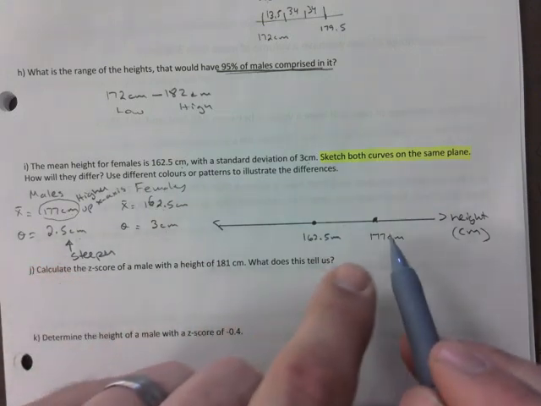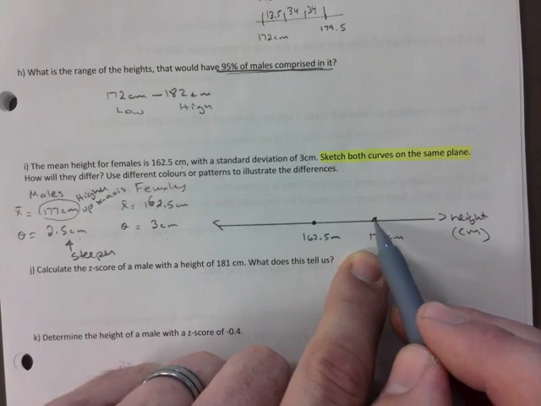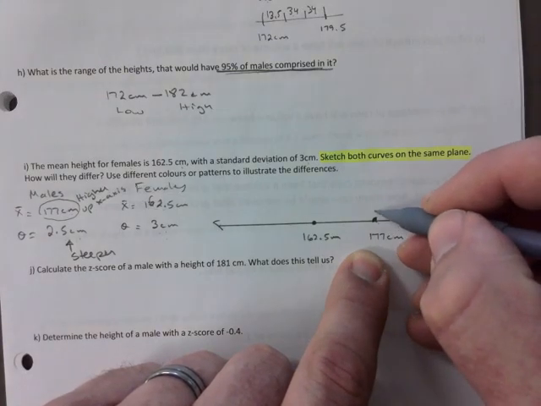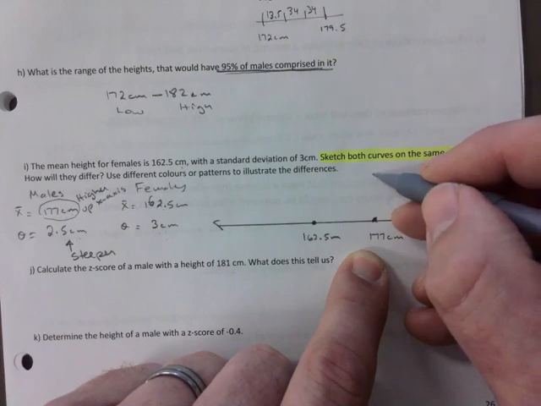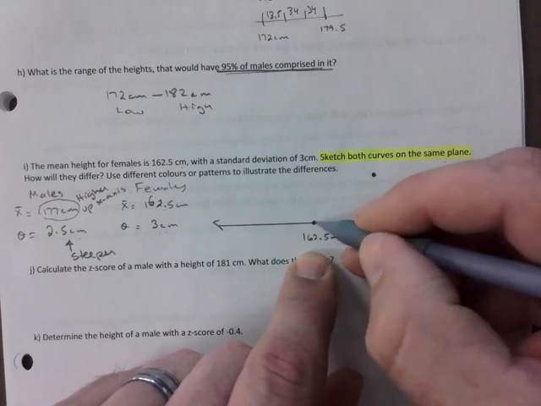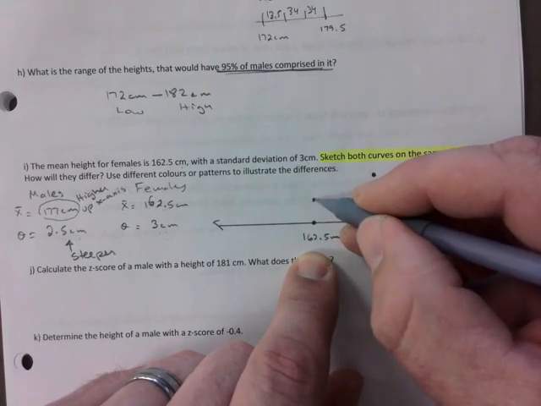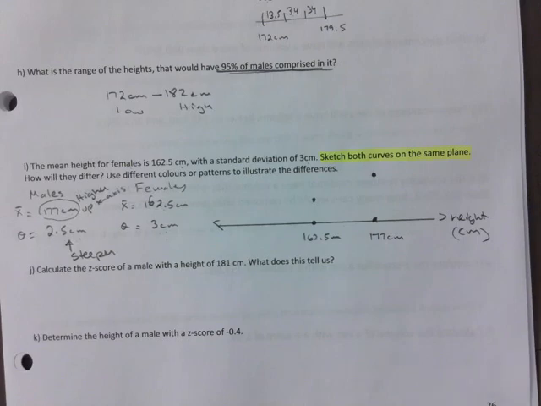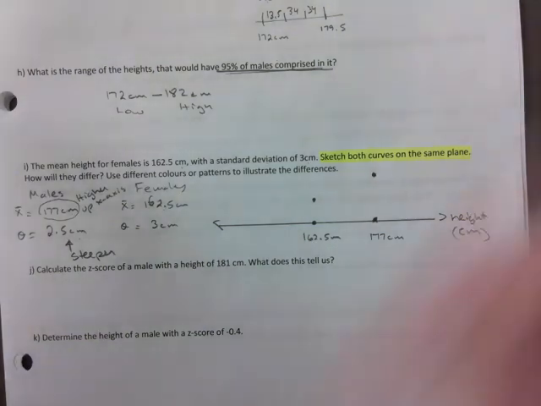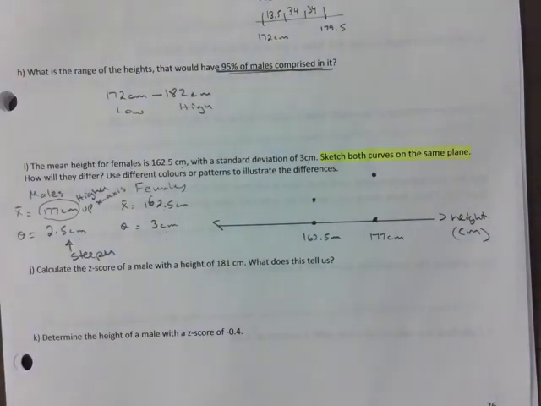So what does that mean? We're going to go to where the males are, right? And we're going to make sure that this one is higher up. And then we go to the females and we just make sure that one is a little lower. Right? So you kind of make that distinction. This is just to see if you understand what the data is telling us. And then let's do two different colors, okay? Or you can do dashed or solid, whatever works for you.